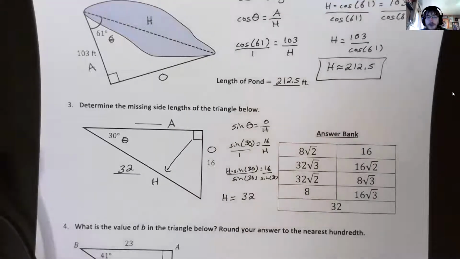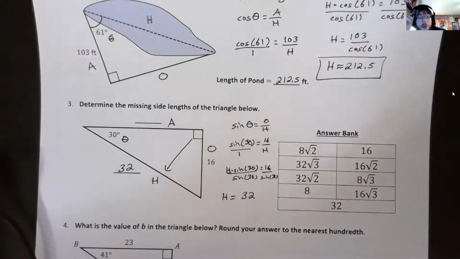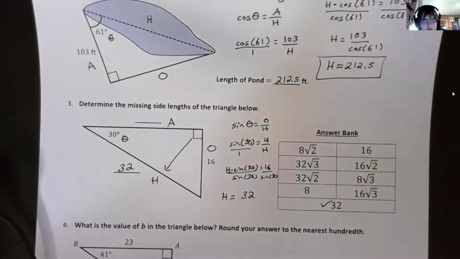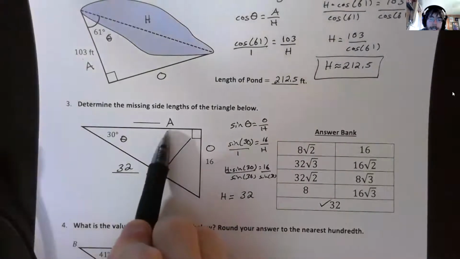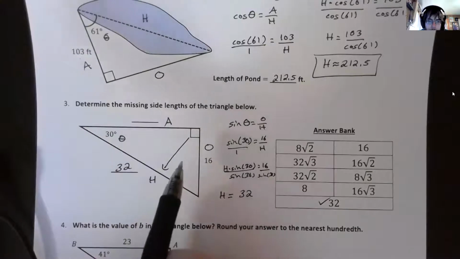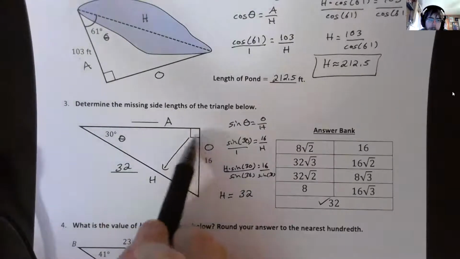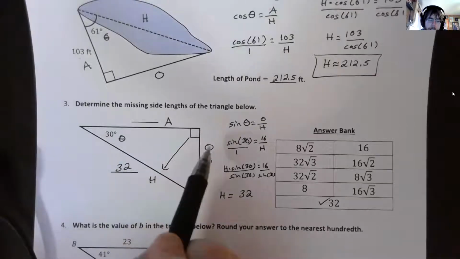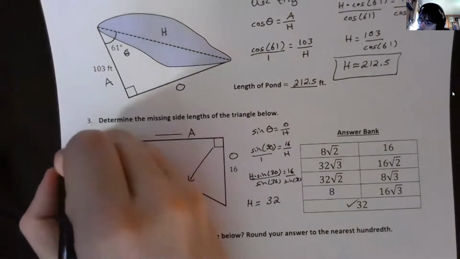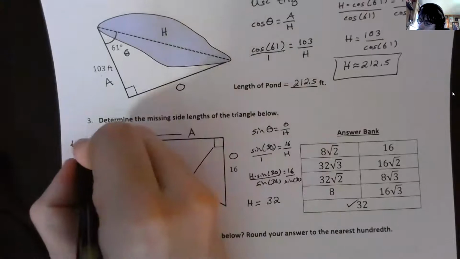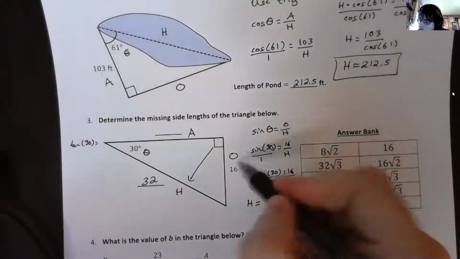Okay. Now, if you want to, you can use the Pythagorean theorem for here. Just make sure you use your a squared plus b squared equals c squared correctly. Like I said, I'm going to go ahead and use trig again. And so now I want to find the adjacent side. We're going to go back to our original side, just in case we made a mistake here for some reason. So we've got O and A. So the trig function that uses O and A is tangent. So tangent of 30 is going to equal O over A, which is 16 over A.